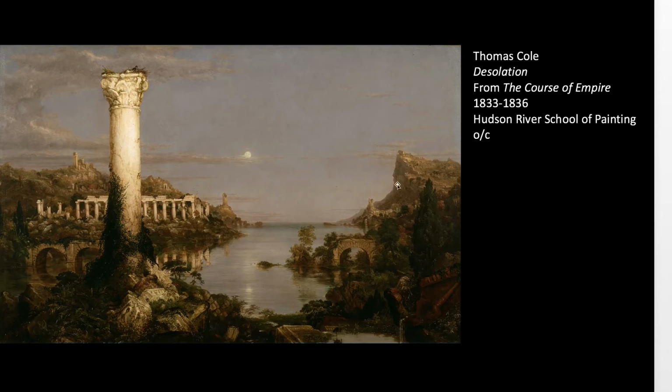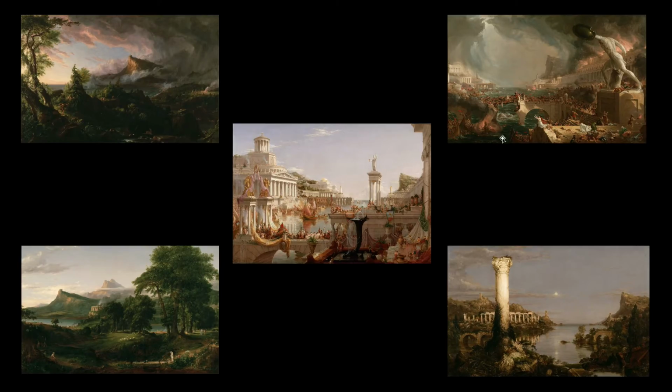And once again, we have this rock here, symbolizing that this is the same space repeated throughout this entire series. So, all together, this is how they were displayed as a series. And notice the time of day, the sense of time that he uses. It's very subtle. The Savage state is early morning, sunrise. And then we go to the Arcadian state, where it's late morning.